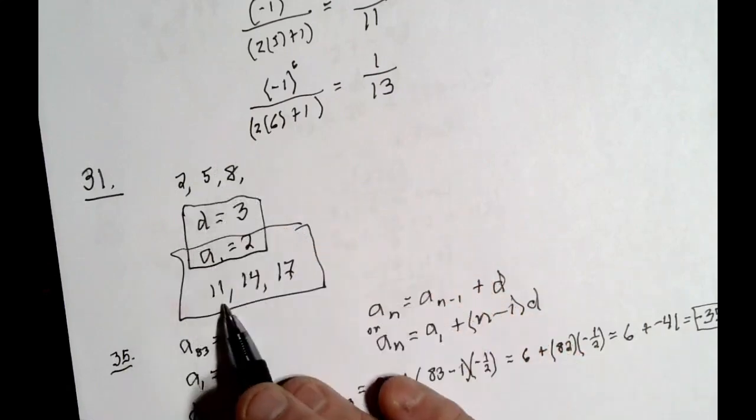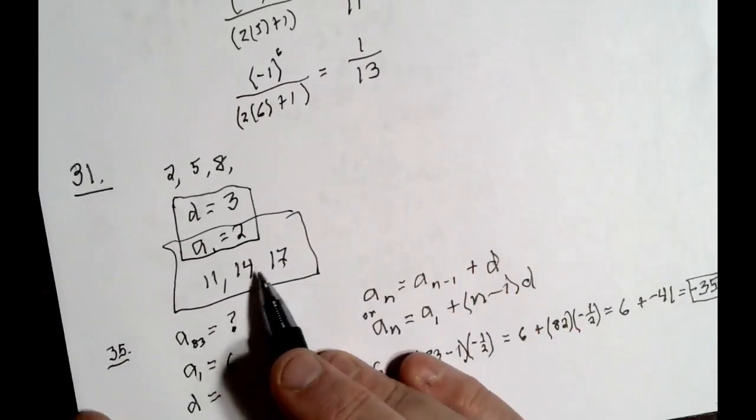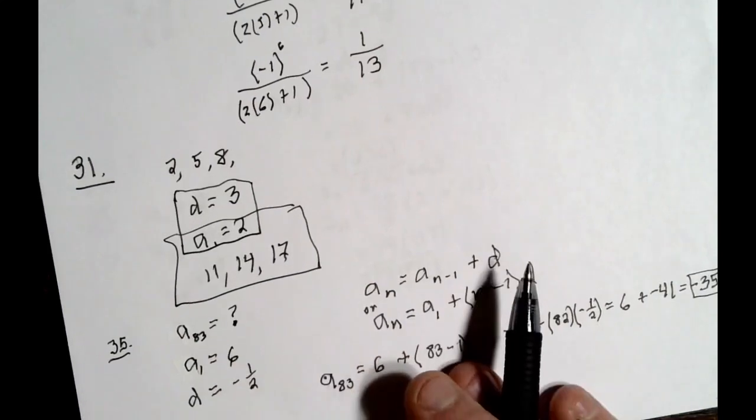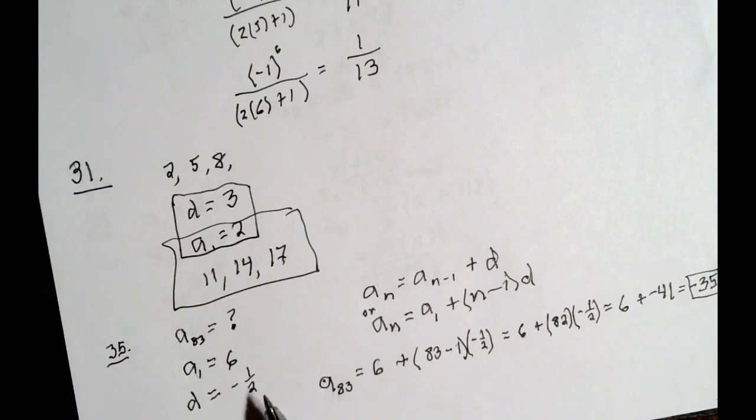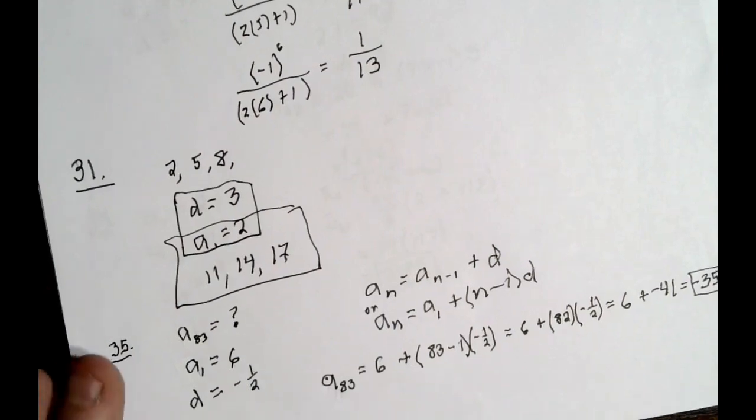So 8 plus 3 is 11. 11 plus 3 is 14. 14 plus 3 is 17. There you go. Number 35, it says find the 83rd term, a sub 83. In terms of the arithmetic sequence with first term is 6. Common difference is -1/2. Okay?